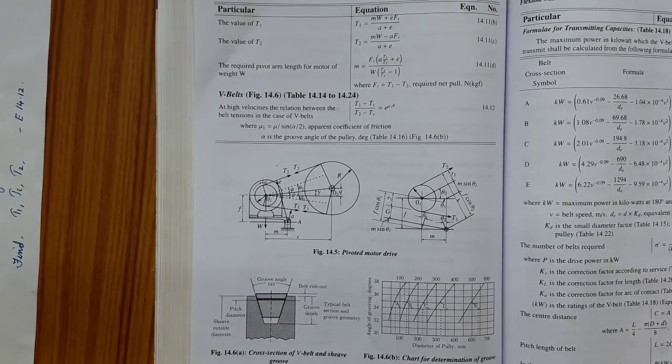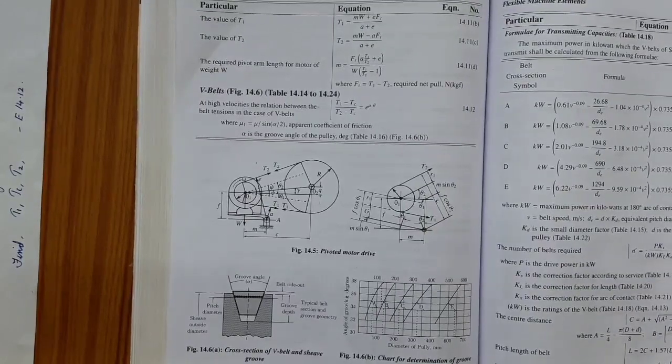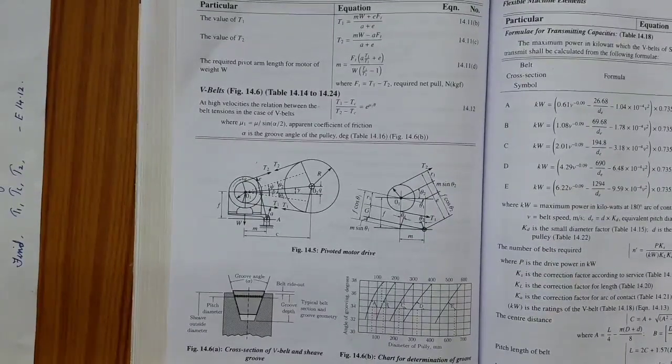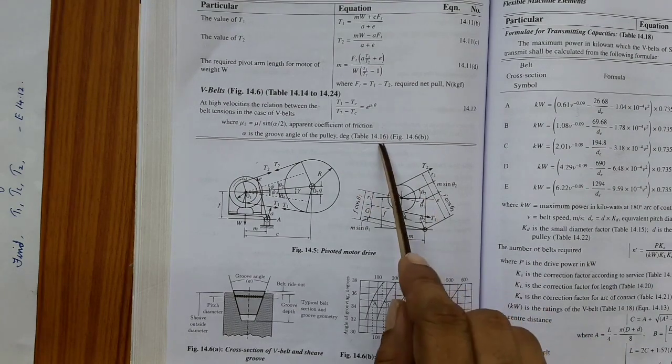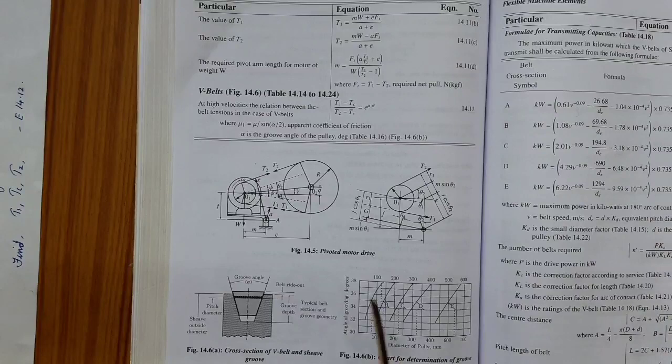If mu is not given in the question, you have to assume a value like 0.3, 0.4, or 0.35. Please don't go for a higher value of coefficient of friction. The usual range is 0.25, 0.3, 0.35, and 0.4. So use this equation, and also you have to calculate T1, T2, sigma c, and all those things like what we did for the flat belt.